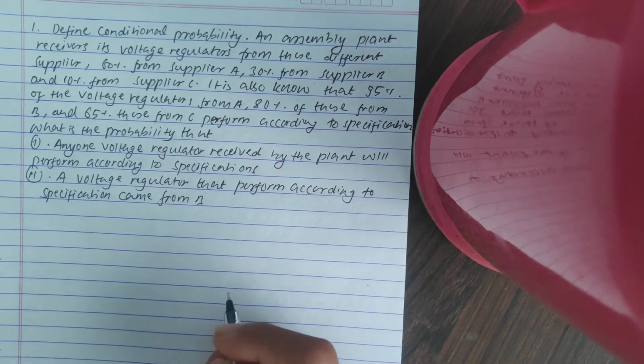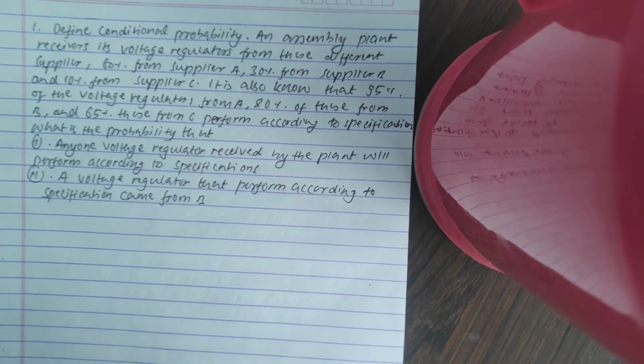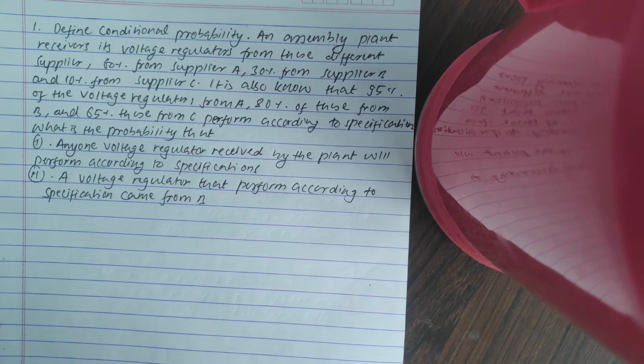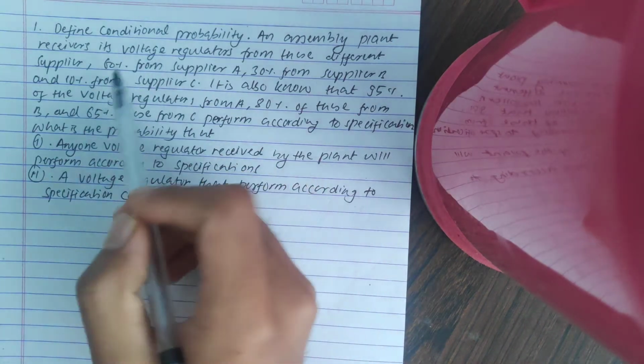Hello everyone. Today we are going to solve a question from probability. So here is our question.